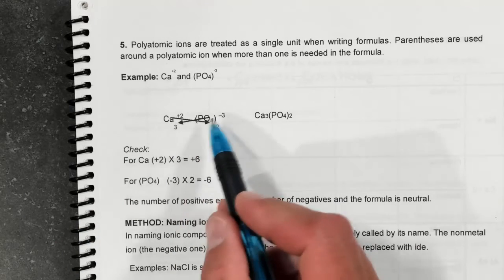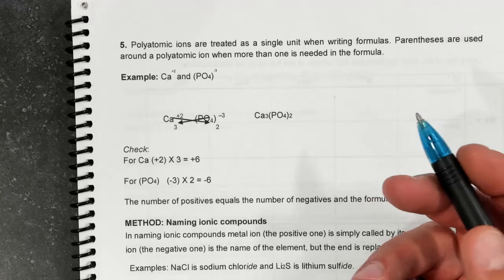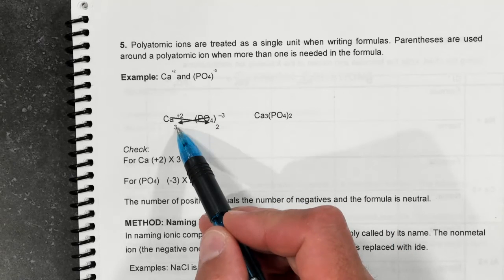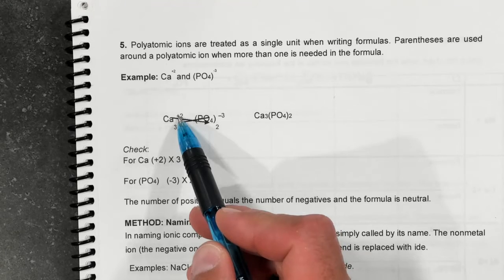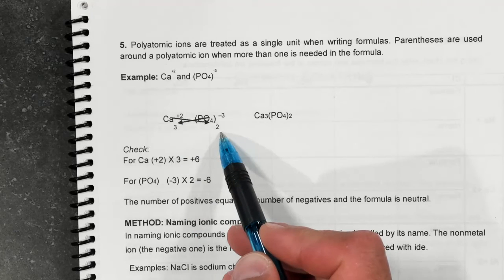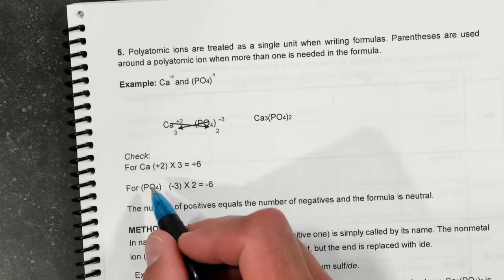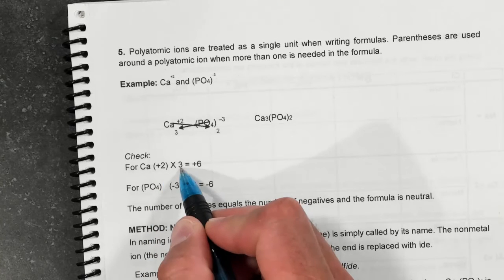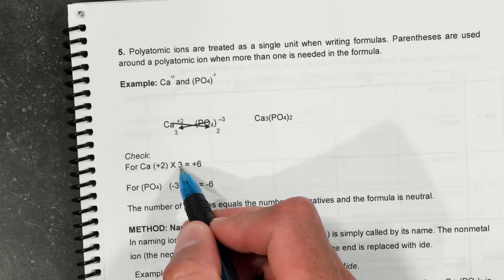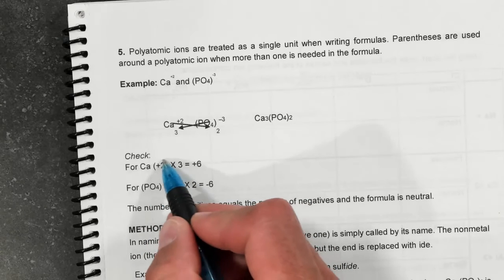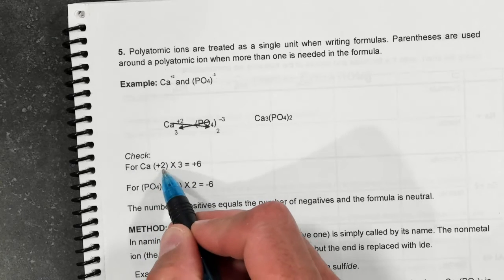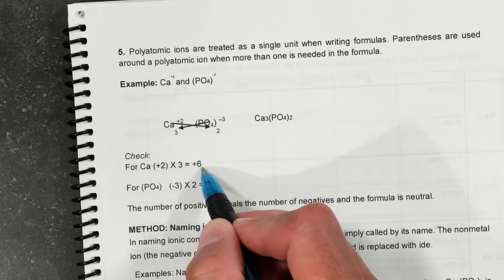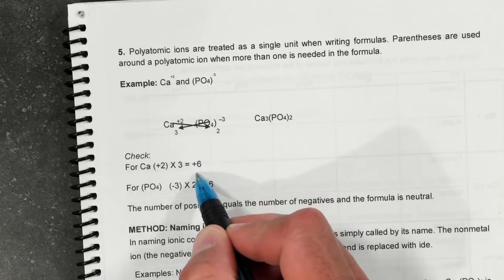So you write them down next to each other. Now look what happens. You see -3, so it's got to be 3 at calcium. You see +2, it's got to be 2 at phosphate. Now look at the check. Look, 3 ions of calcium, and each of these ions carries 2 positive charges, give you, check this out, 6 positives total. Is that understood?